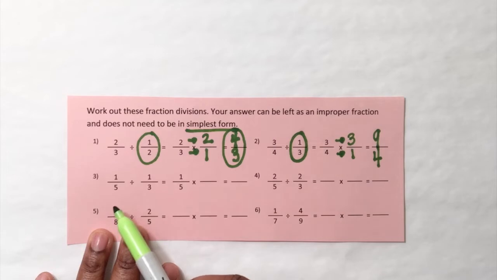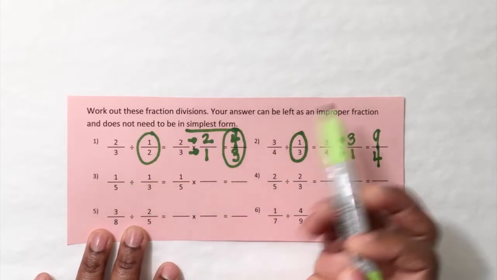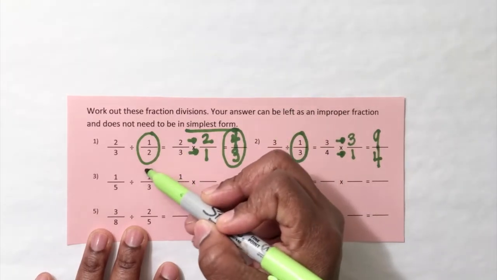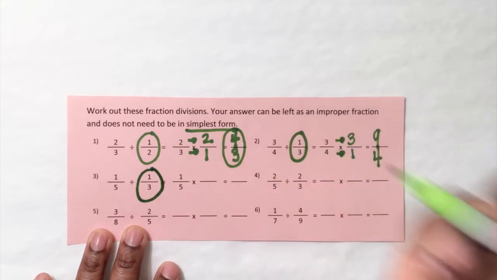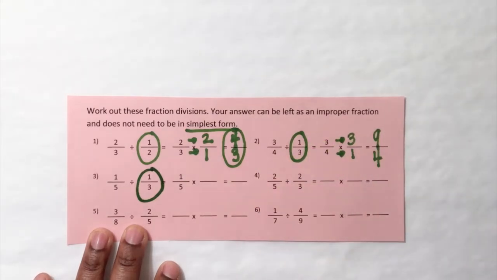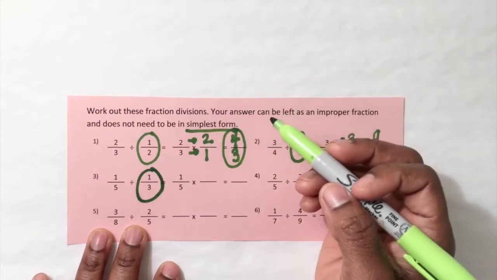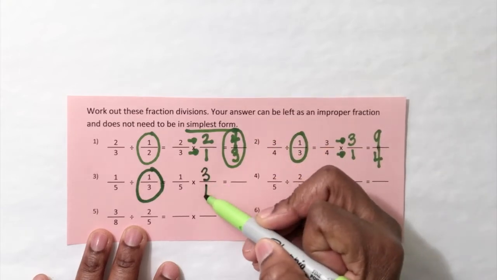Let's try number 3 together. 1/5 divided by 1/3. First, you want to flip the last guy. The last guy is our second fraction. Now that we found the second fraction, what is the reciprocal of 1/3? 3/1.